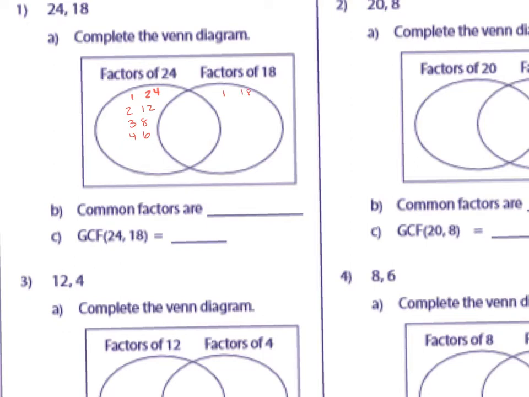1, 18, 2, 9, 3, and 6. Same thing, you're going to circle your greatest common factors. You're going to circle all your like factors. 2, 3, and 6. Then all you're going to do down here is write your common factors.